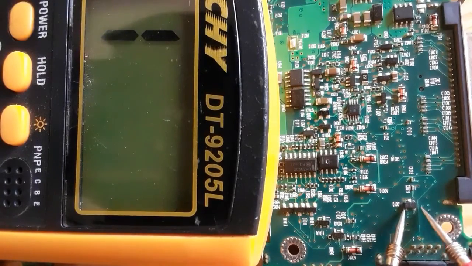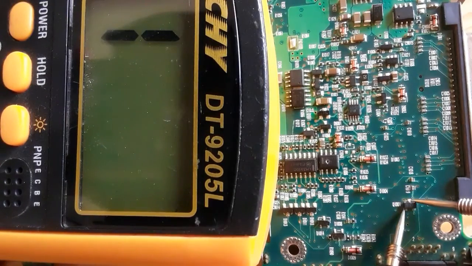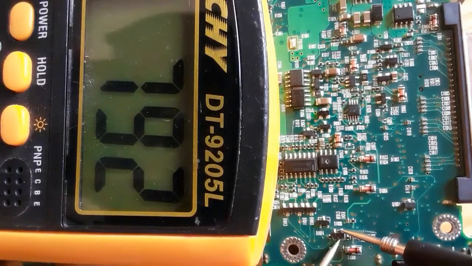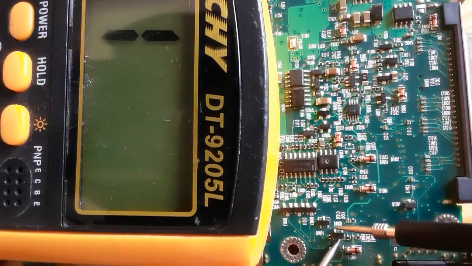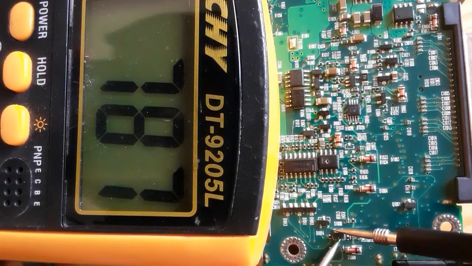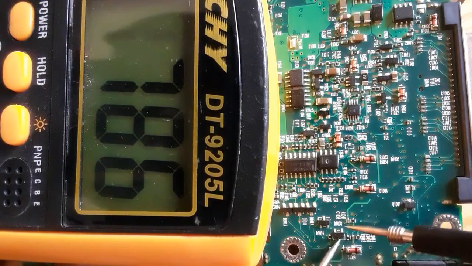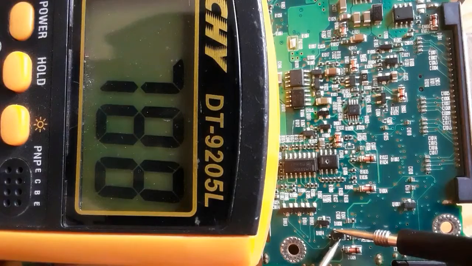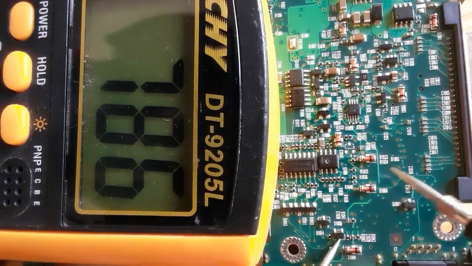And here, as you can see, between base and source, no reading. Between base and collector, no reading. This is a good transistor. We're gonna use the same principle to check this diode. As you can see, we have a reading here between drain, we have a reading, and we have a reading here. So this component contains two diodes. This is the first diode, and this is the second diode. Two diodes that are connected together.